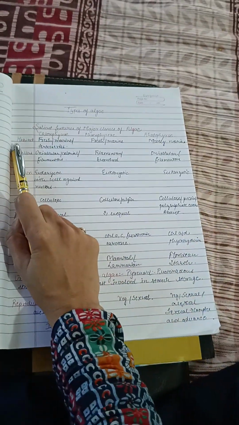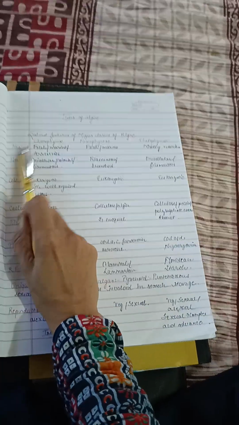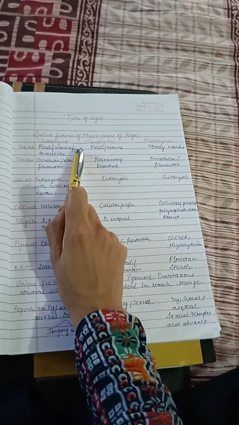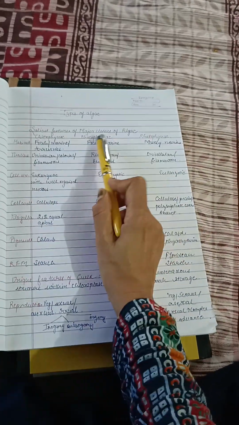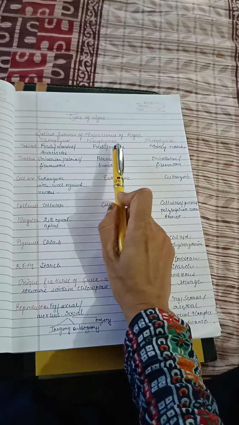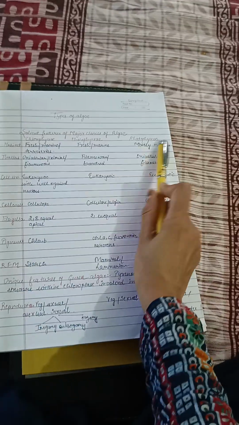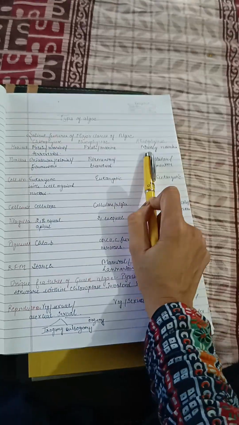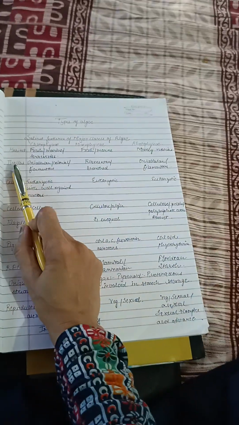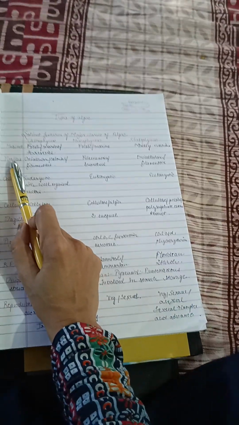So now we will discuss the habitat. Chlorophyceae lives in fresh, marine or terrestrial habitats. Phaeophyceae, that is brown algae, lives in fresh and marine habitats, and rhodophyceae, that is red algae, mostly lives in the marine habitat.